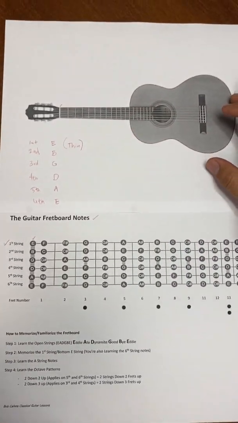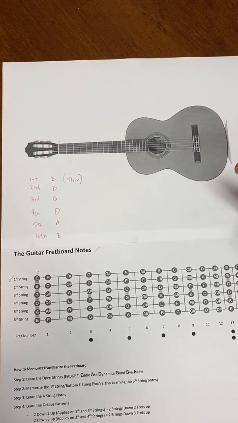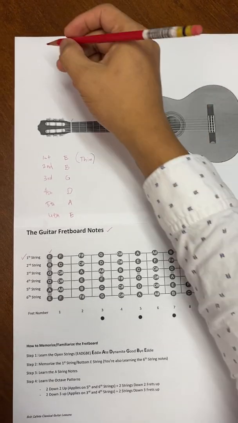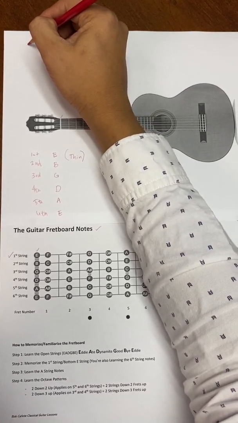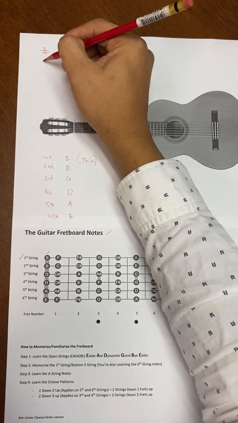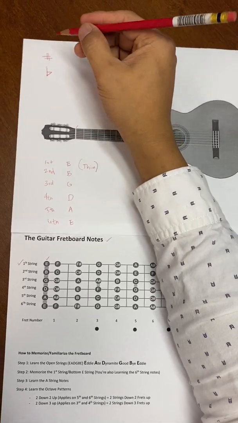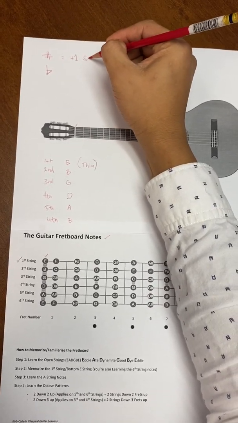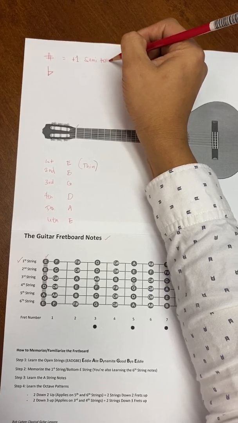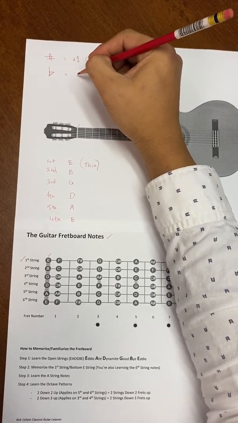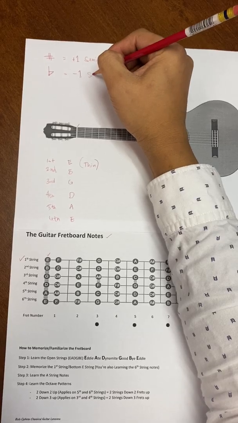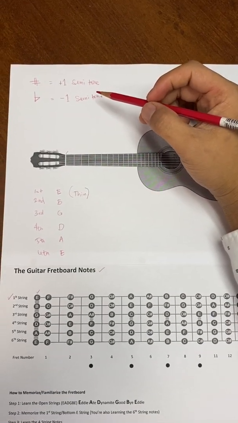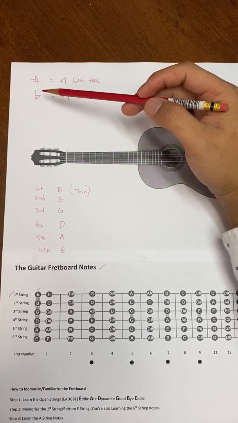So you need also to learn or to know, if you already know, what are the sharps and the flats. So we need also to learn this one, the sharp and the flat. So sharp is +1 semitone and the flat is -1 semitone. So that's basically the difference between the sharp and the flat.